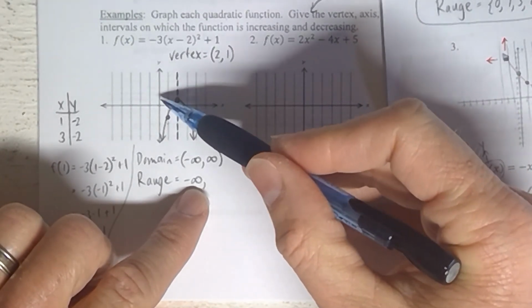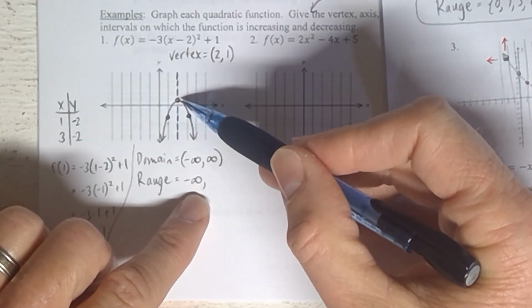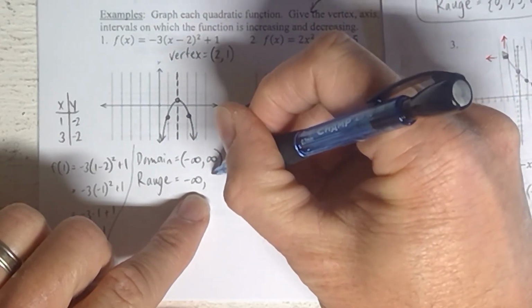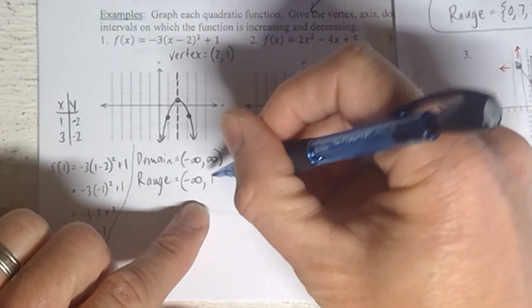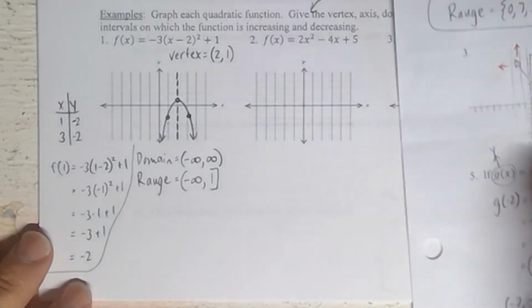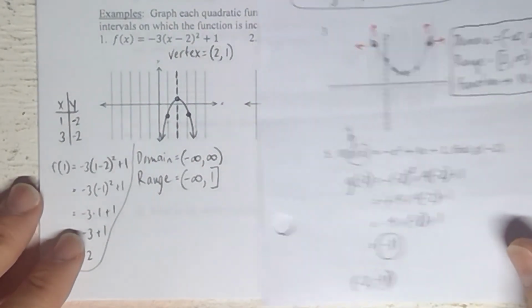It's right here, and the y value, which I need to focus on because the range is the y values, not the x values. The y value there is 1. And so the range is negative infinity to 1. So review that in 2.3 if you need to, but that's the domain and range right there.